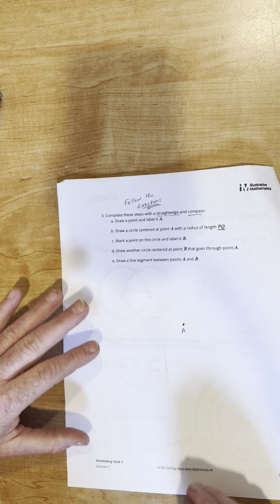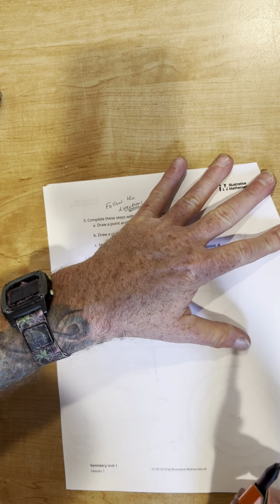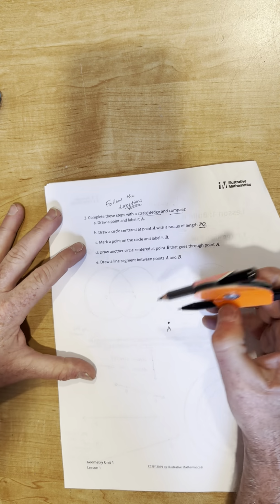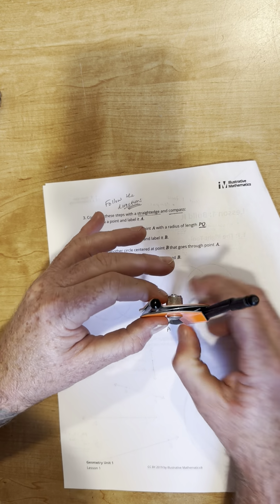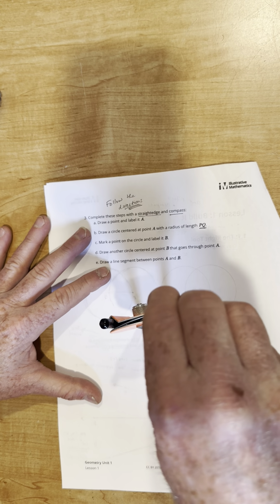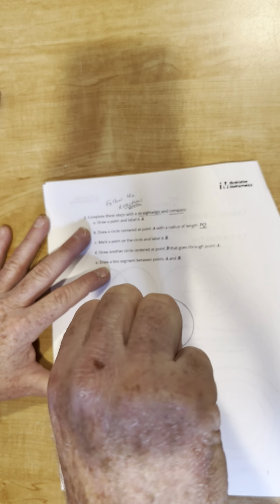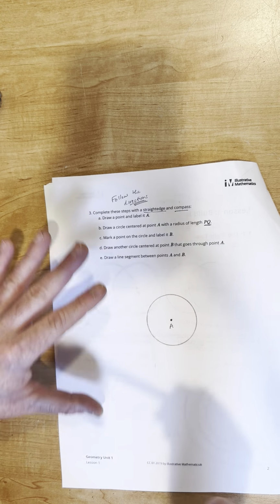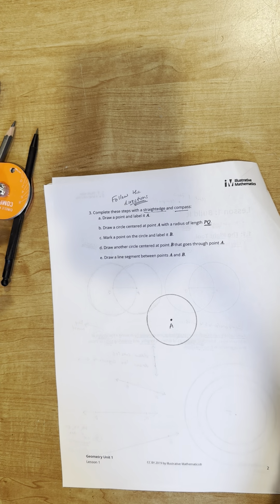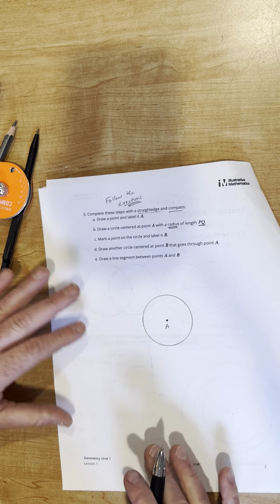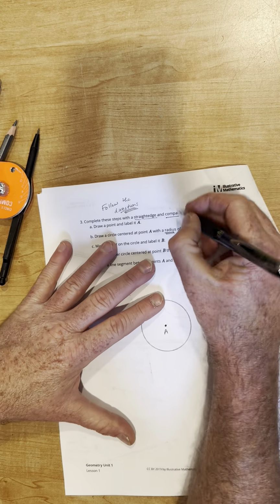So let's go back here. So now we know that the radius is going to be the length of PQ. Now watch this. Put the point on A. And we're just going to build a circle with a radius of length PQ. Now, what is a radius?